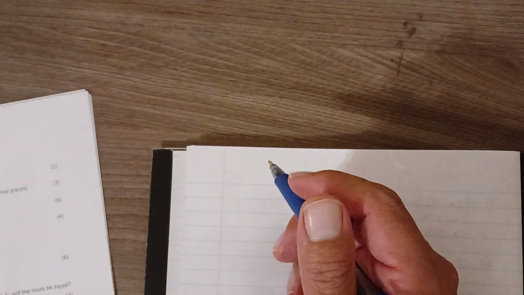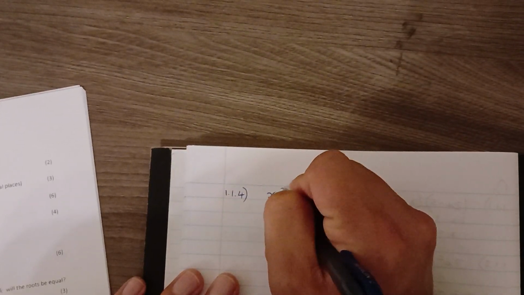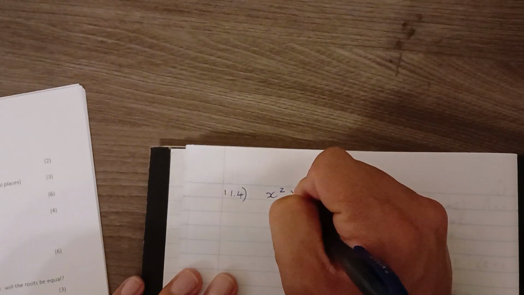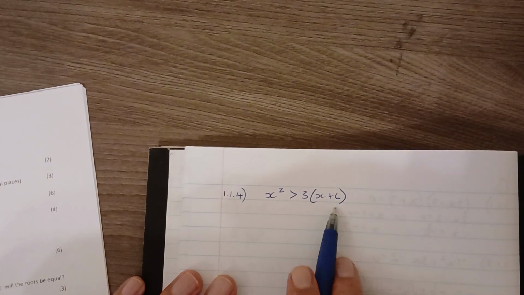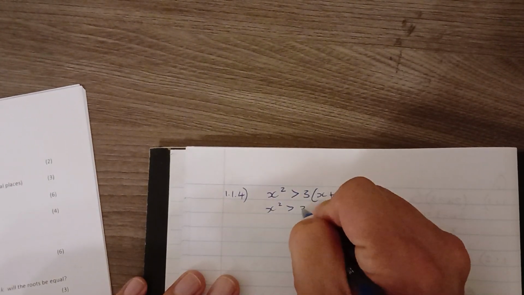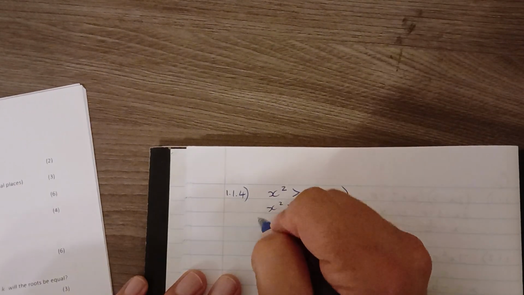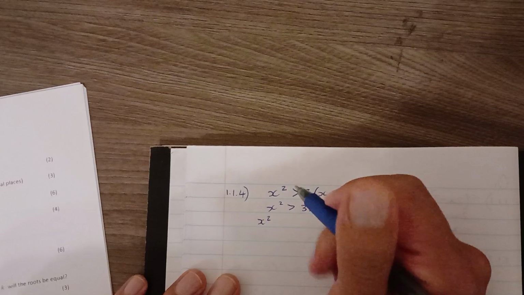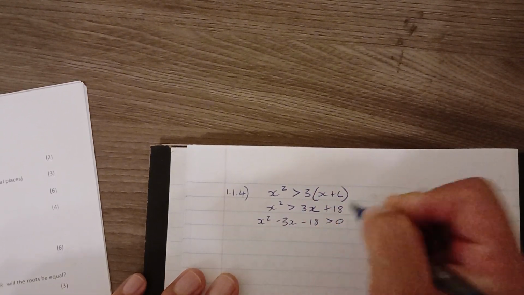Next one is the inequality sum. 1.1.4: x squared greater than 3x plus 6. So we first multiply that out. So it's going to be 3x plus 18. Then I can bring everything over to one side. x squared minus 3x minus 18 is greater than 0.